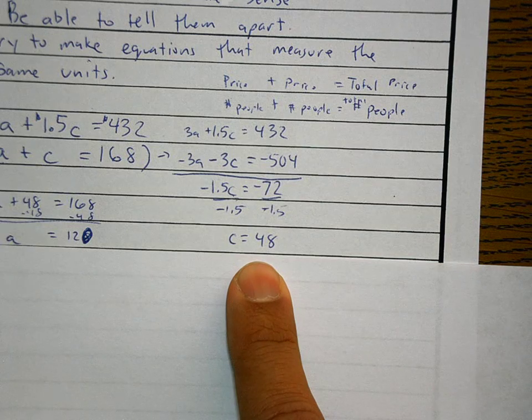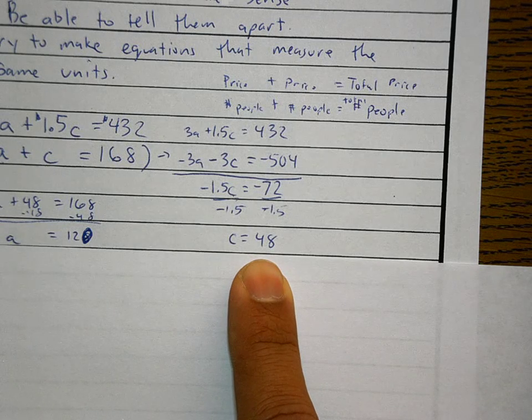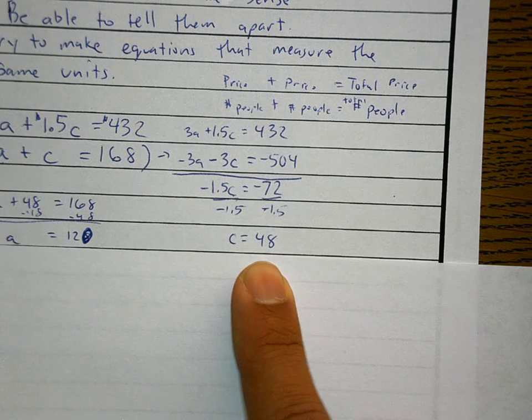And this is a good point to say it doesn't make sense if you got 3.5 or 2.5 kids or 2.5 adults, something like that. These should be nice whole numbers because that makes sense. We don't have half of a child, right? Like that's how it goes.